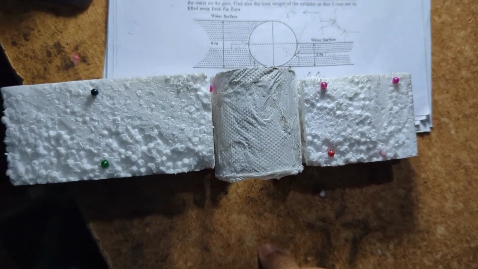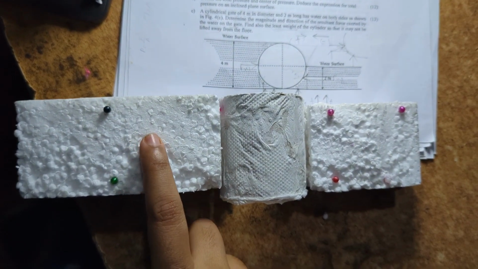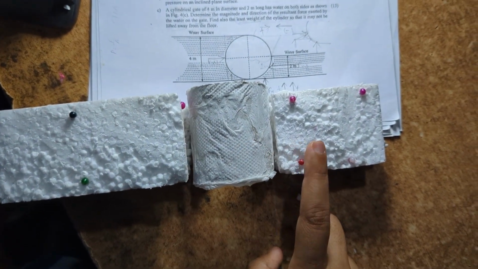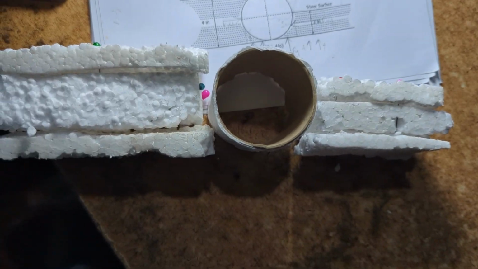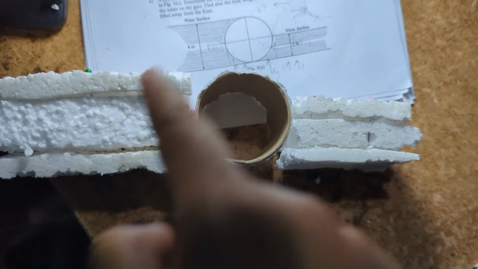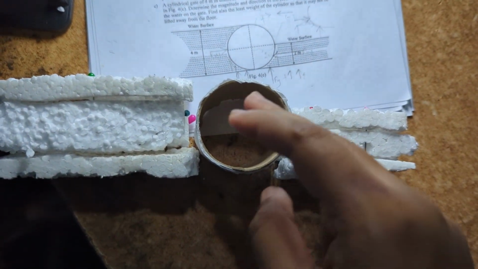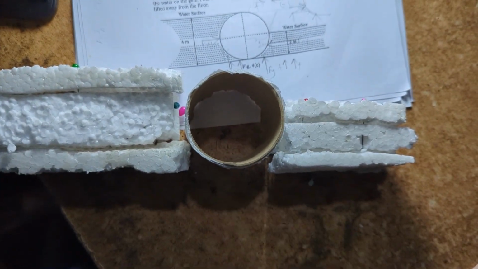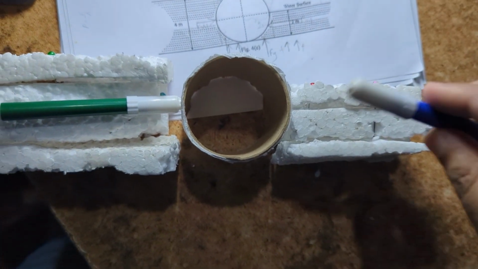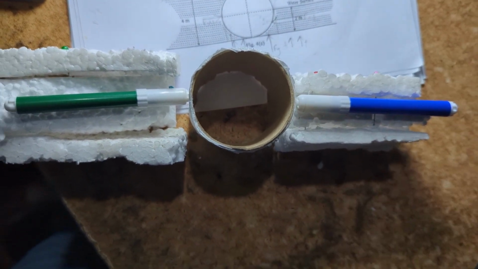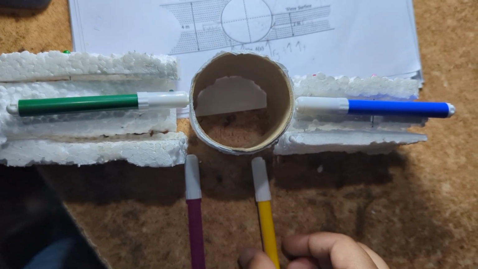For better understanding, let's see the 3D model of this figure. This is our left side water surface, this is the cylindrical gate, and this is the right side water surface. This is the upper view of the figure. Now the front view, which we see in the figure, looks like this. Here this is 4 meter, and this is half, 2 meter, of the cylindrical gate, whose diameter is 4 meter. The horizontal force of the left side will act this way, the horizontal force of the right side will act this way, and the vertical forces will act this way and this way.